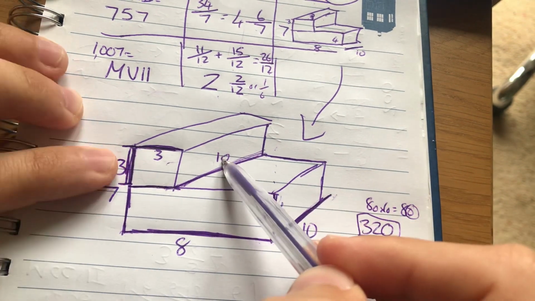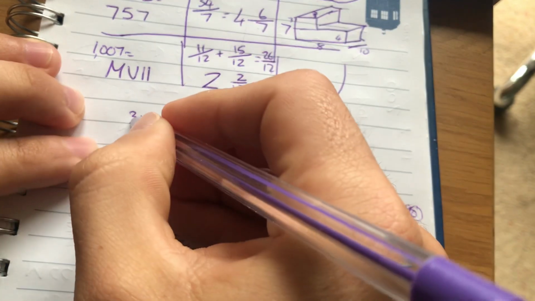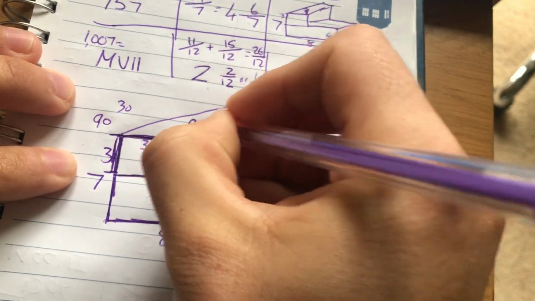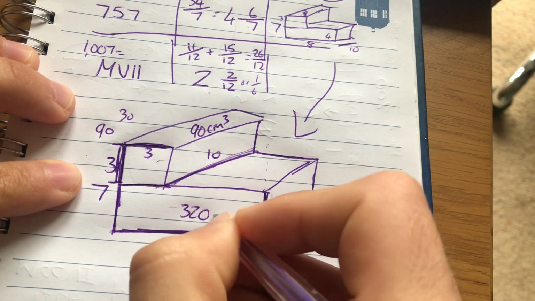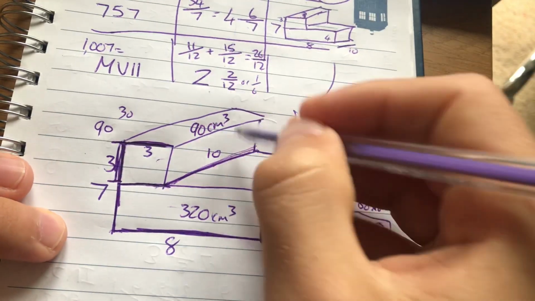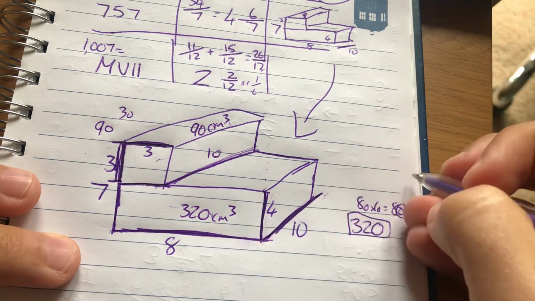So 10 times 3 is 30. Times that by 3. 3 times 3 is 9. Bring the 0 on the end is 90. So this one here is 90 centimetres cubed. And this one here is 320 centimetres cubed. Altogether, because we're finding the volume of the whole thing, you just add them up. So it's our compound shapes for area, just with an extra dimension.